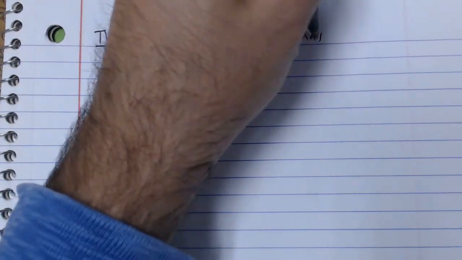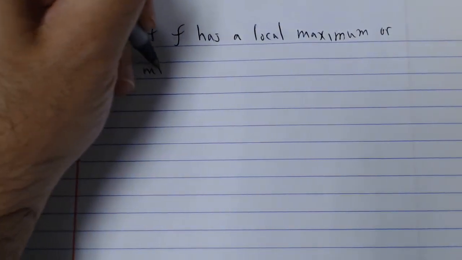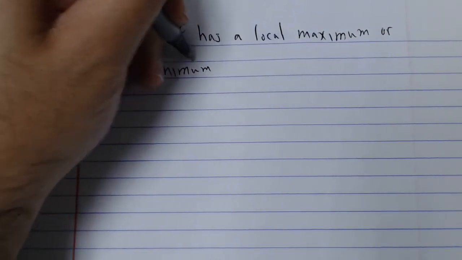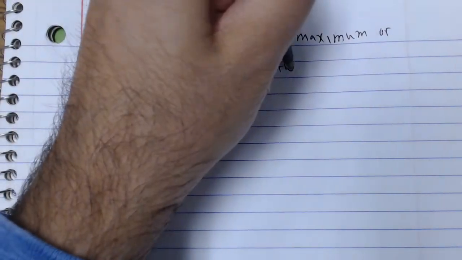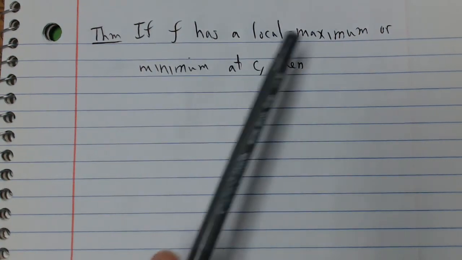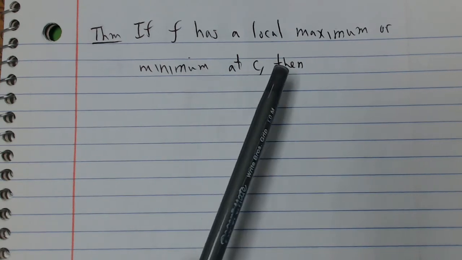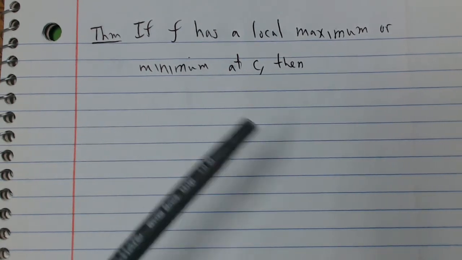If f has a local maximum or minimum at c, then what could we say? From Fermat's theorem, we said, look, if f has a local maximum or minimum at c, and if f prime of c exists, then f prime of c must be 0.